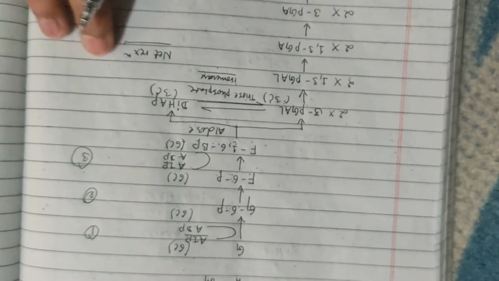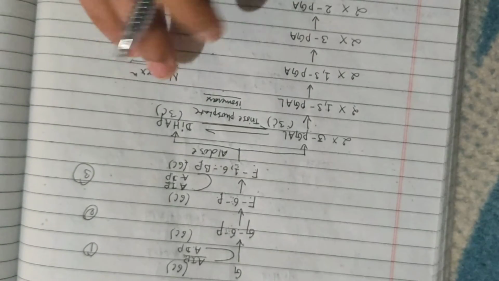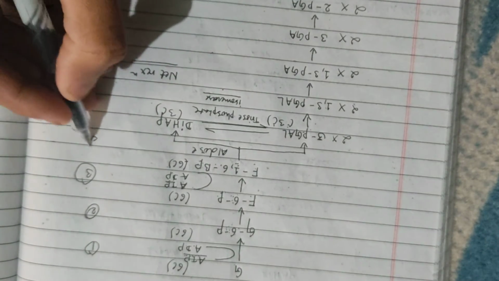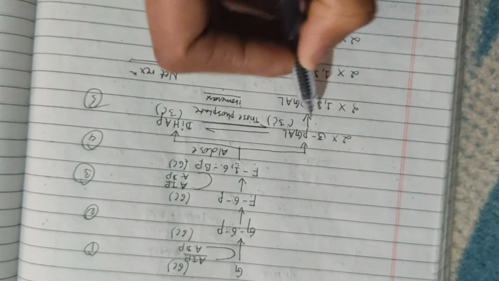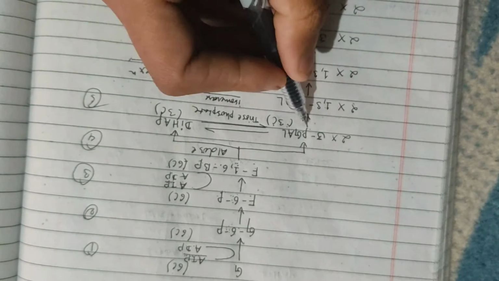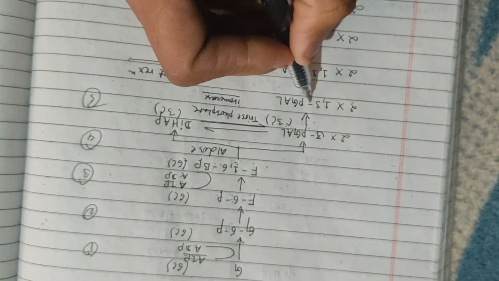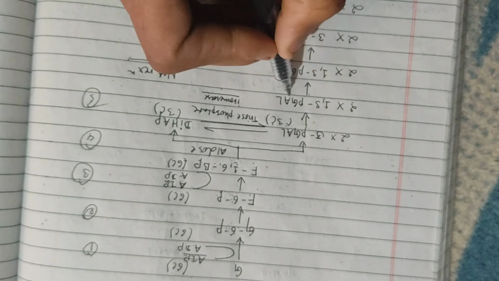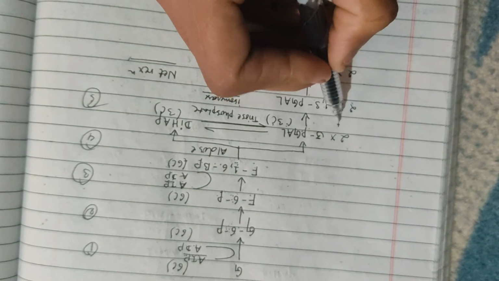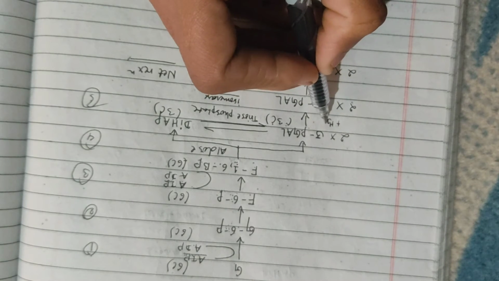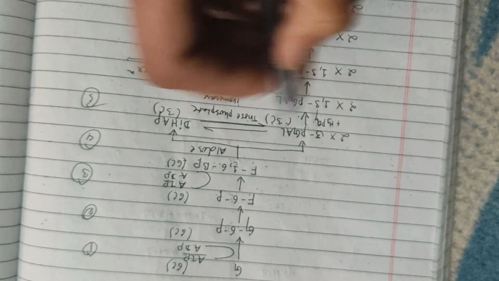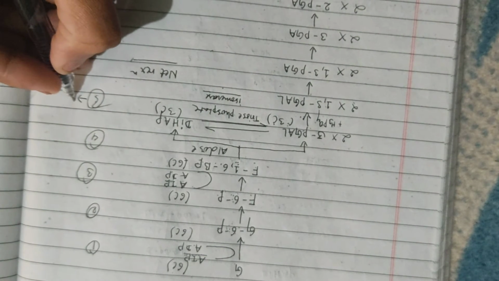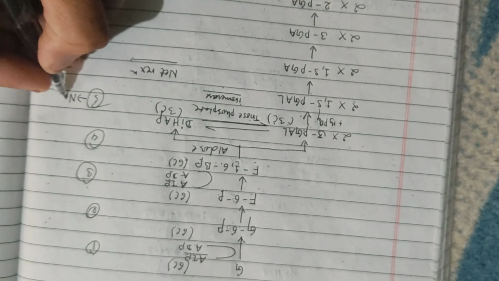So it is the isomerase enzyme, and this is the fourth step. In the fifth step, 3-phosphoglyceraldehyde is converted into 1,3-phosphoglyceraldehyde, that is, addition of phosphate as PO4. But no enzyme is required, so this step is the non-enzymatic step.